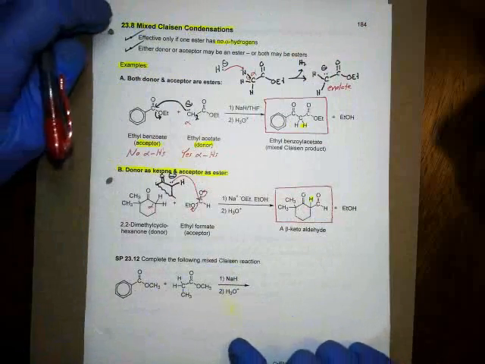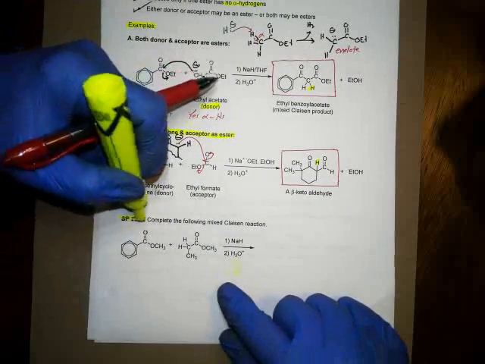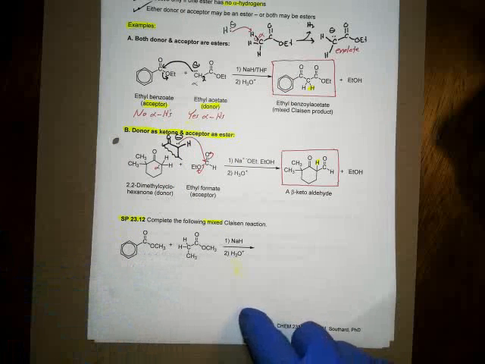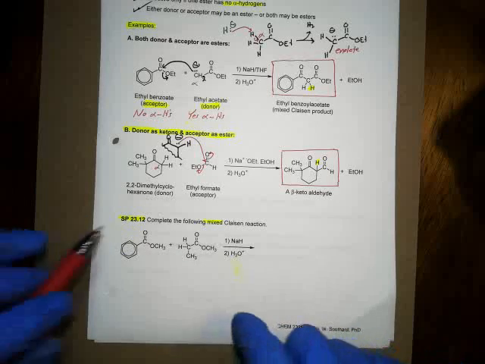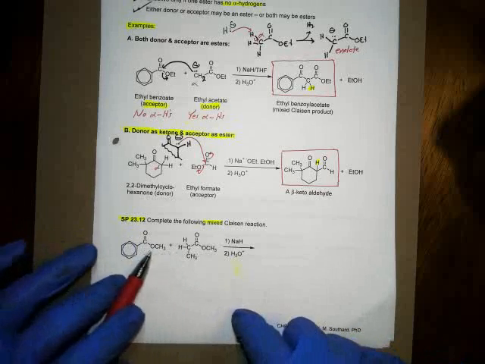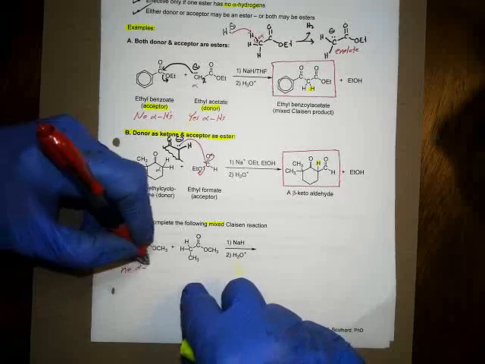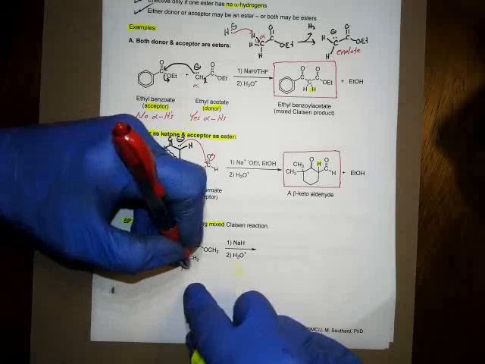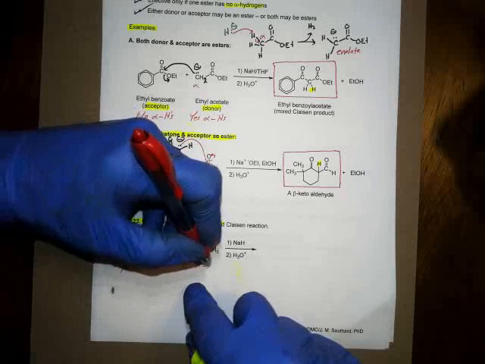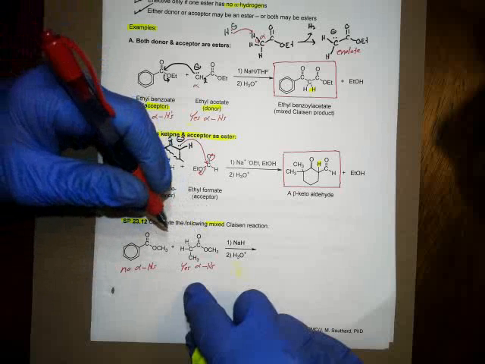Okay? Now let's see if we can do one of these two. Why is this a mixed Claisen? Well, because this is an ester, that's an ester. Only one of them needs to be an ester, but they're both esters. But what is it about it that makes it mixed? These esters are different. Okay? This one has no alpha hydrogens. And this one has, yes, it has alpha hydrogens. So this will be the donor, this will be the acceptor.